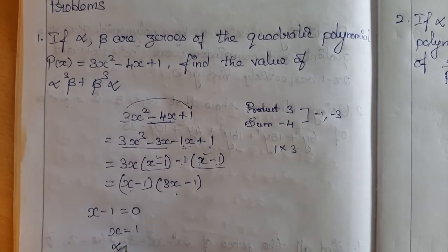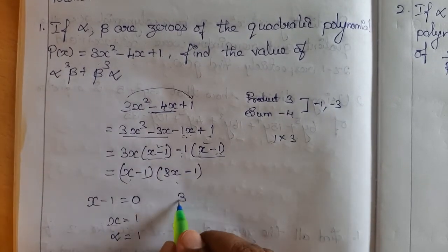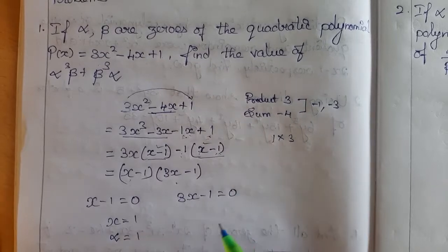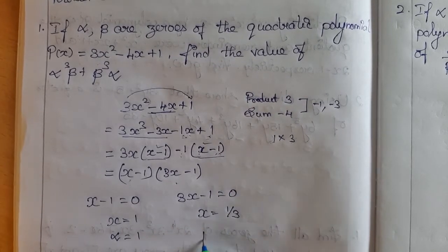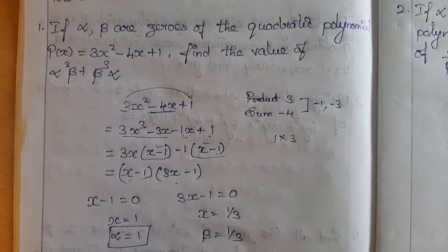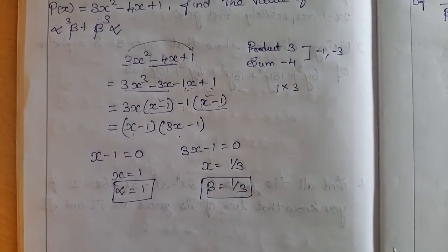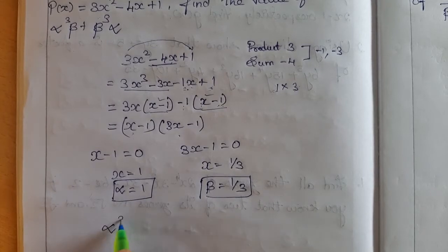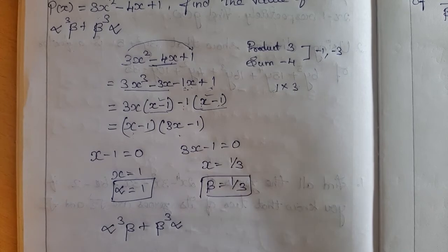So let me consider x minus 1 is equal to 0. So x is equal to 1. Let me consider this alpha is equal to 1. So next I consider 3x minus 1 is equal to 0. So x is equal to 1 by 3. So beta will become 1 by 3. So now we know the value of alpha and the value of beta. So this we have to substitute in the expression, right? What expression is given? Alpha cube beta plus beta cube alpha.